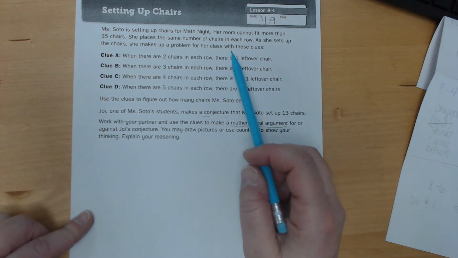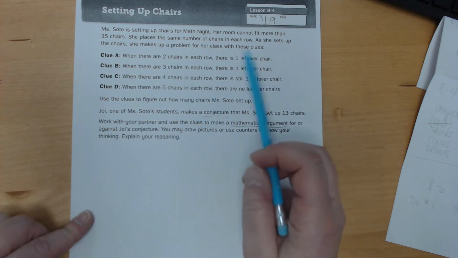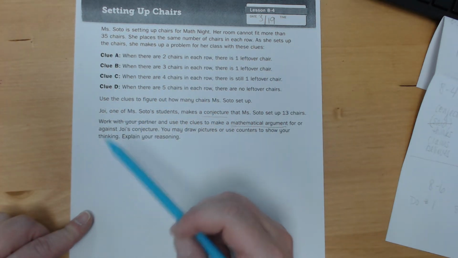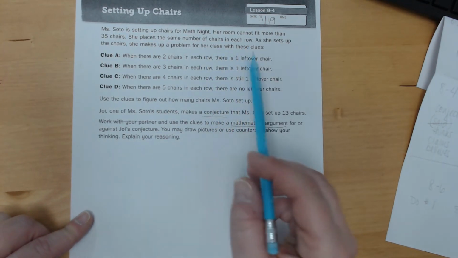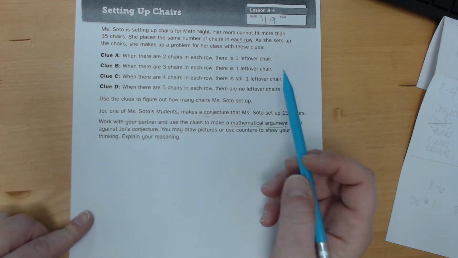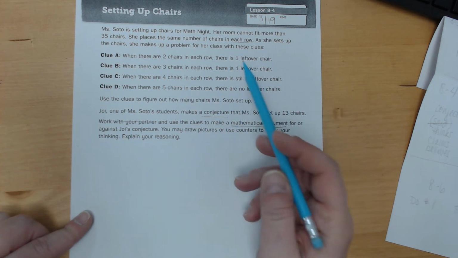So in this problem, we have a teacher that's setting up chairs for math night. We know that she cannot fit more than 35 chairs in the room. And she puts the same number of chairs in each row. So we're going to have to keep that in mind. Row is going to be a clue word for us. As she sets up the chairs, she makes up a problem for her class with these clues.